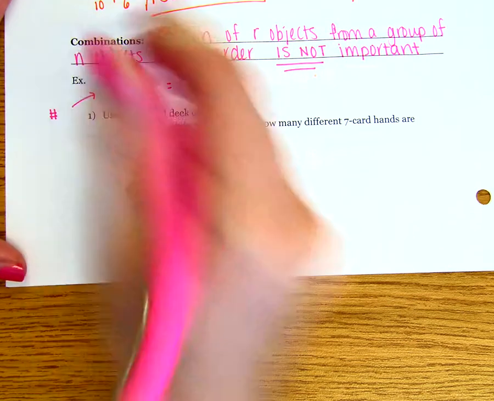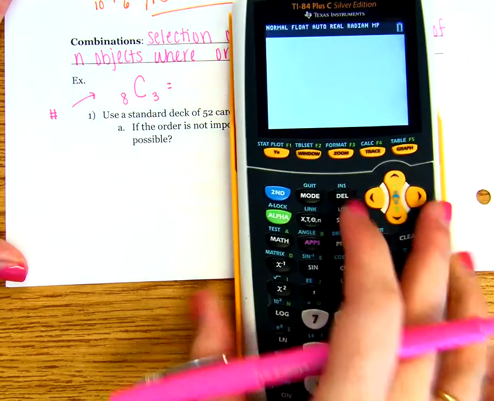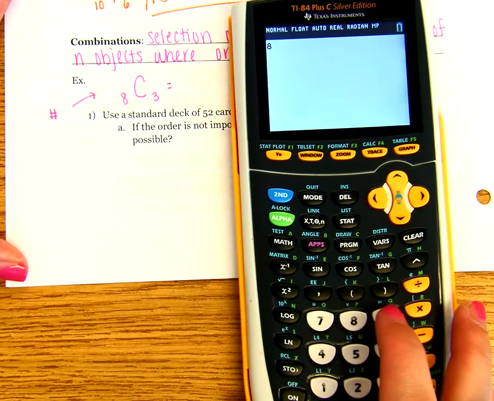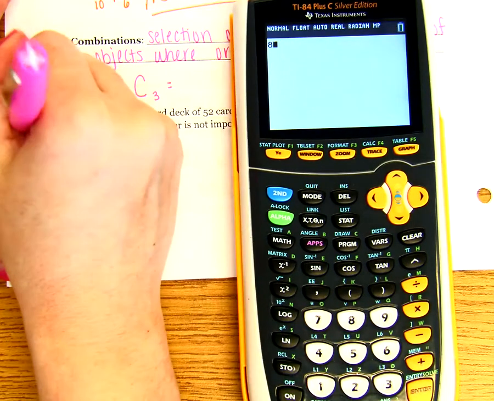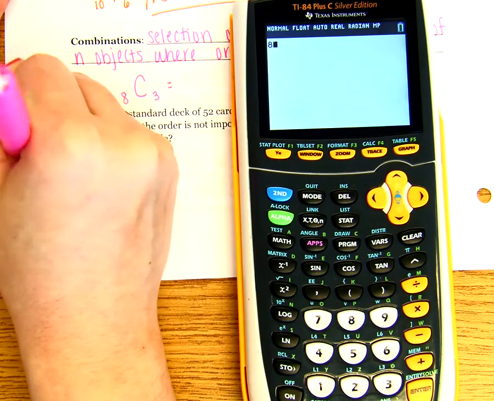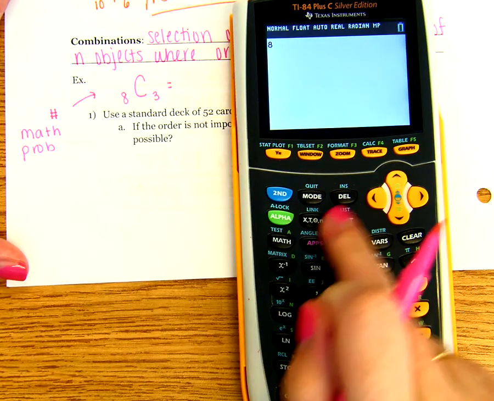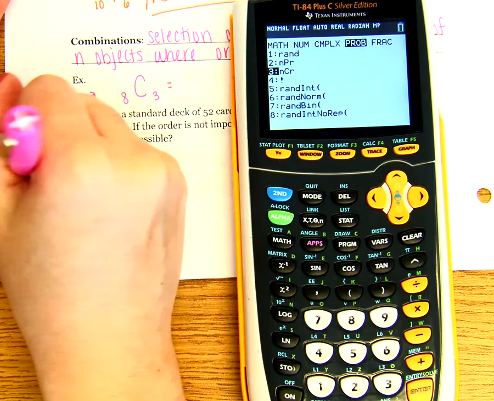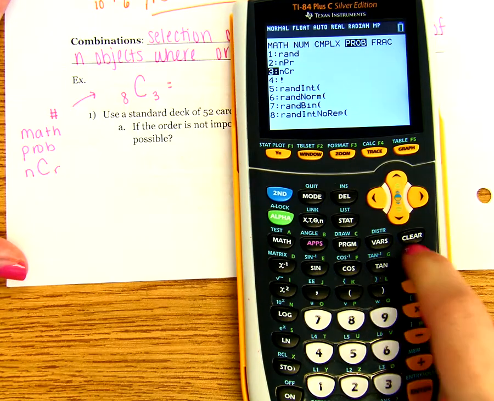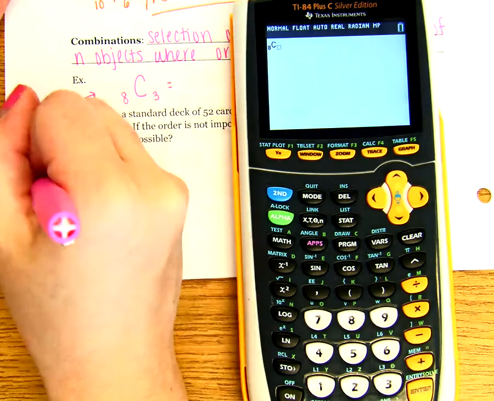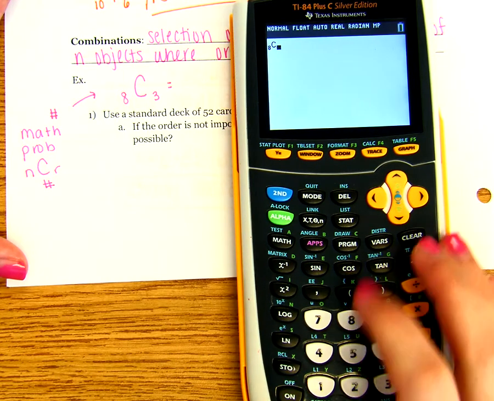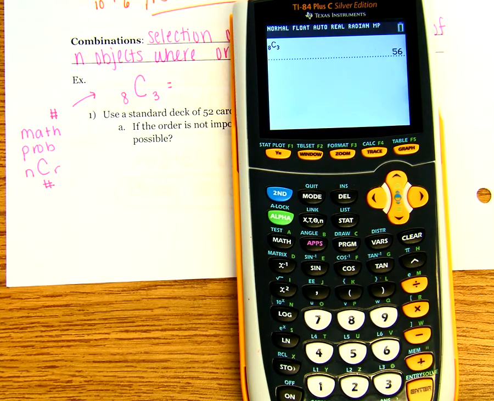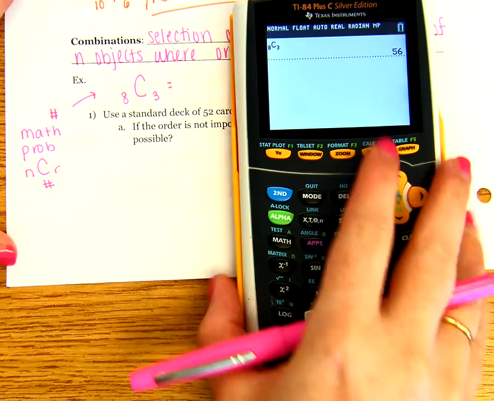They're going to be the same functions where you press the number. So our first number is 8. Then you're going to go math to PROB. And this time we're going to select the option that says nCr because it's a combination. And we type in our second number, which is 3, and hit enter. And we get 56.